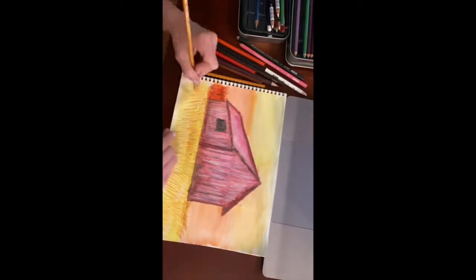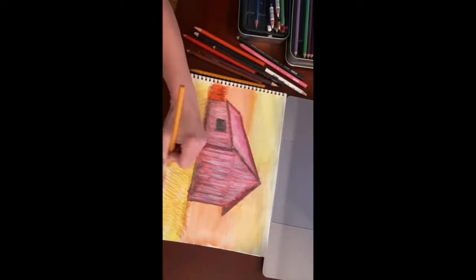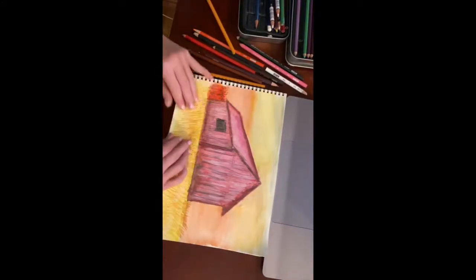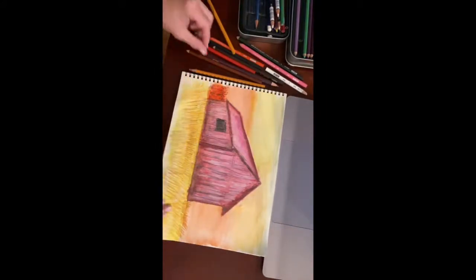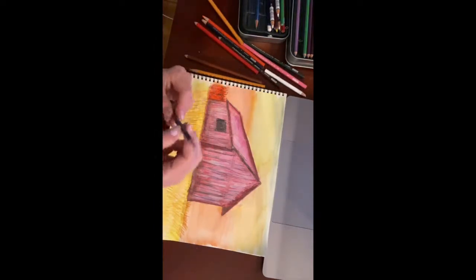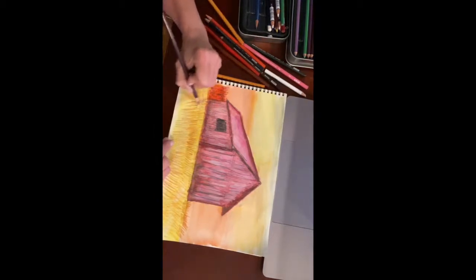But the idea is I'm just doing these choppy little strokes so that I can start to get some grass. Now that might be all well and good, but there's no shadows, there's no depth. How do we get a shadow? We go to a darker brown or a purplish color, believe it or not. Yellow and purple are complements.